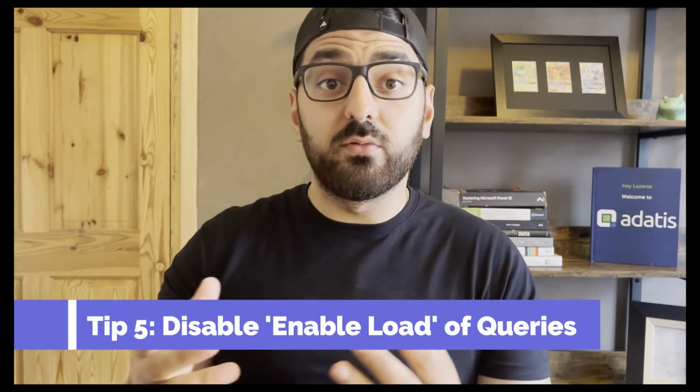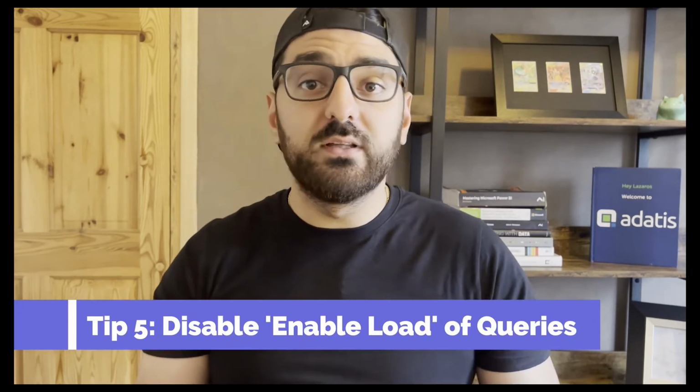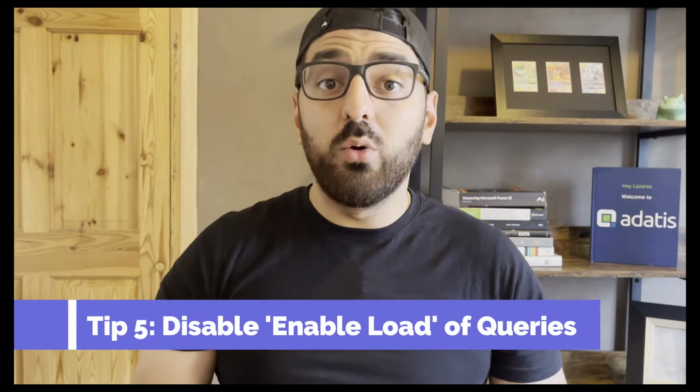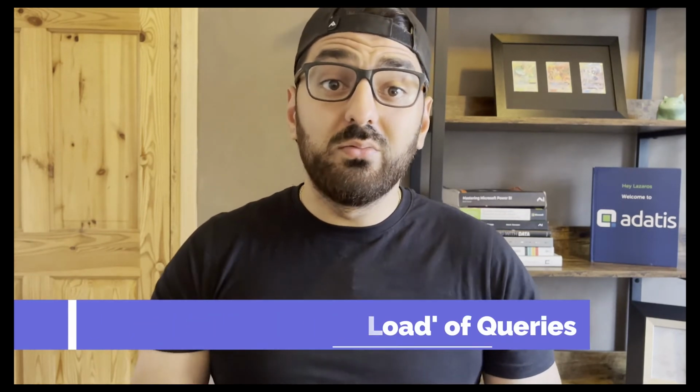The fifth tip is to remove any tables that are not needed in the data model by disabling queries from loading. I find it's a very common thing to have tables loaded into the data model when they are only needed as transformation tables in Power Query. So they are using up precious memory unnecessarily. So let's check this out.